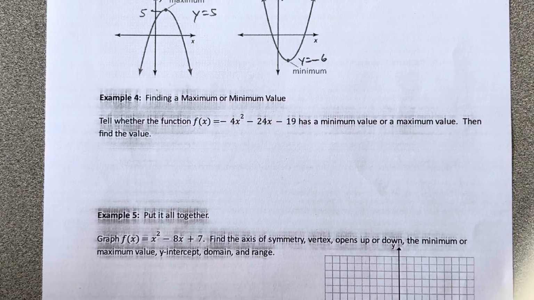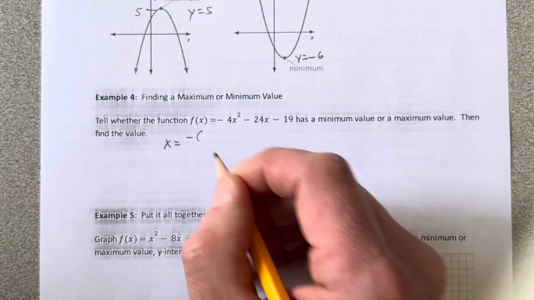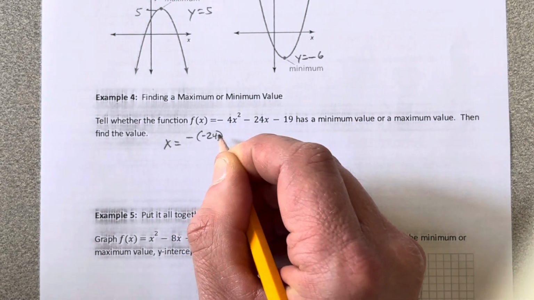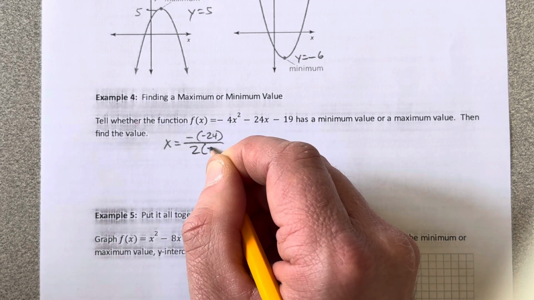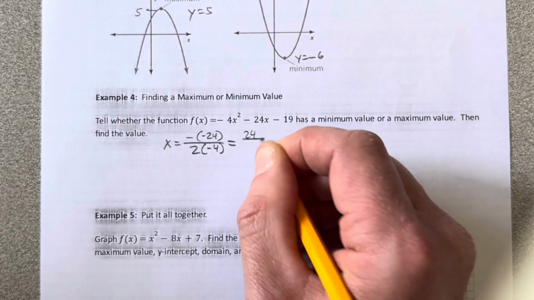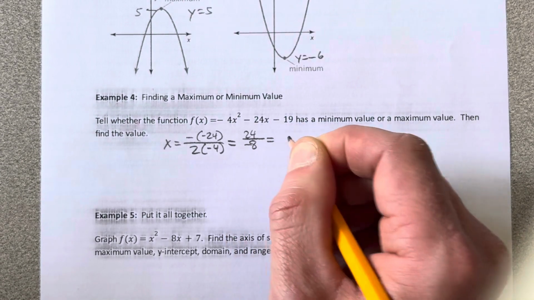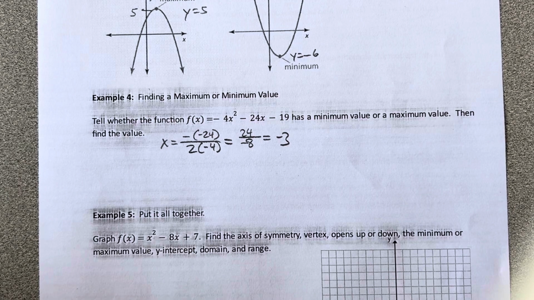So to do this, we're going to have to do axis of symmetry first, -b over 2a, and then that tells you where your maximum or minimum value is.